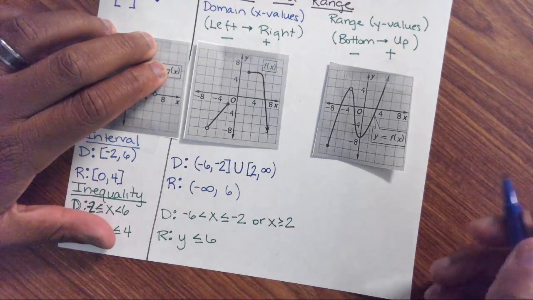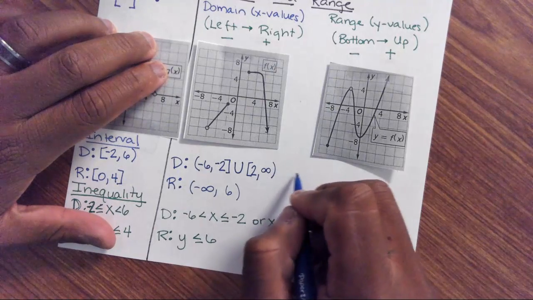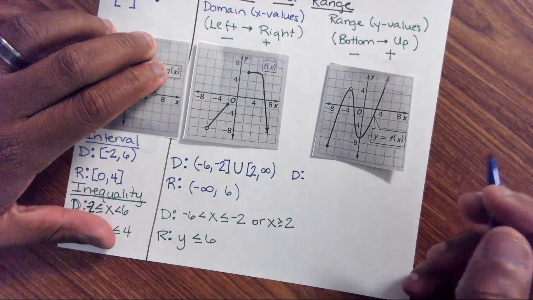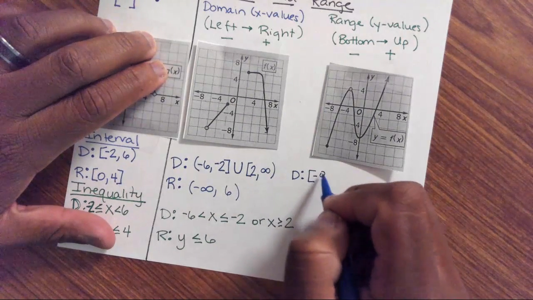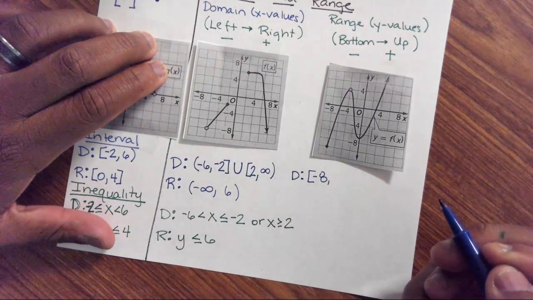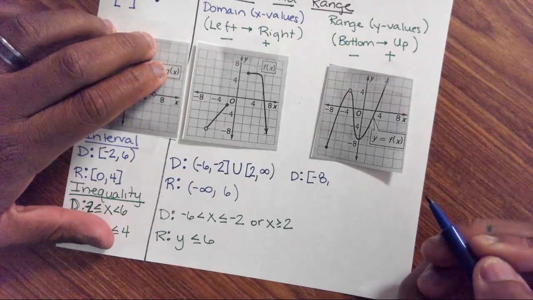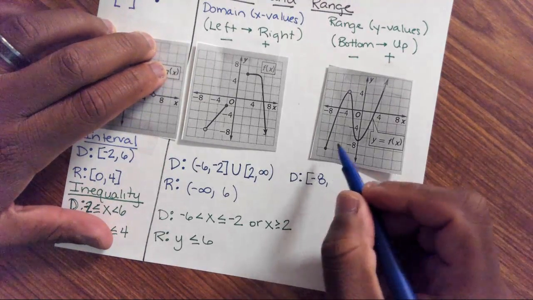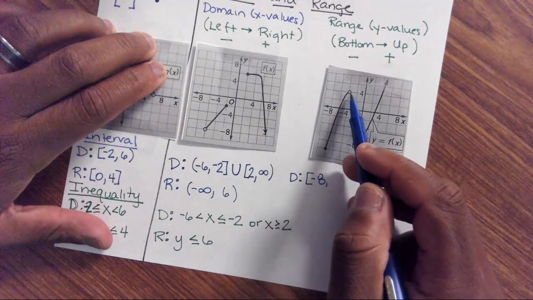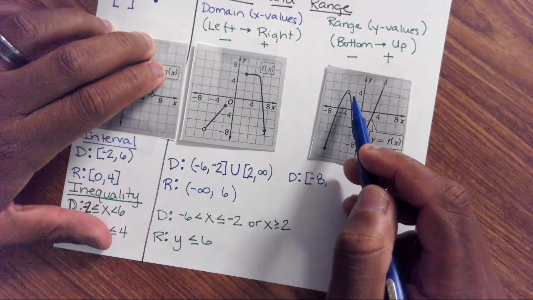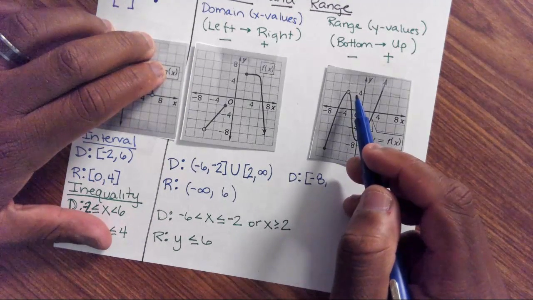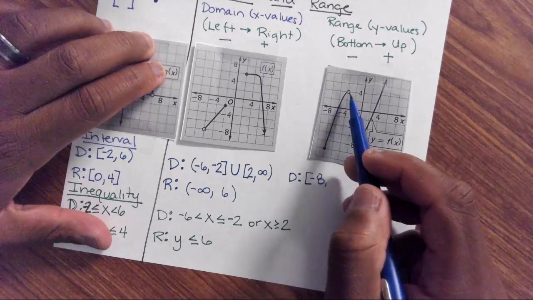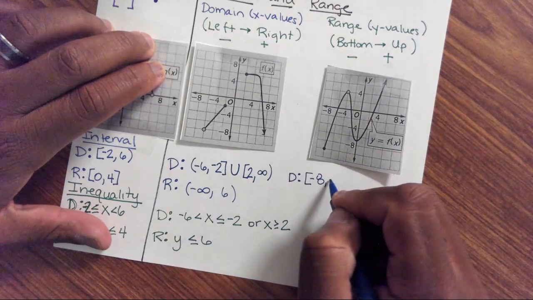Alright, reading the domain from left to right. What's the smallest x value? Do I include or exclude -8? Include. So it's -8 to what? Try that again. -4. Why do you stop at -4? What sits at -4 on here? There's an open circle, right? Which means you're going to have what in your graph? A union. It means in your graph you're going to have a gap, so you need a union to cover it. So it's -8 to -4.